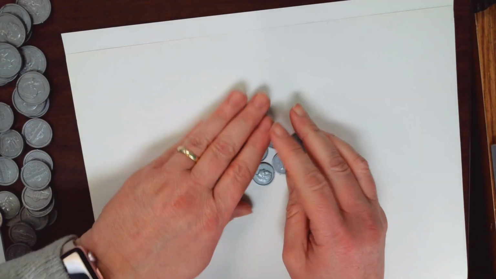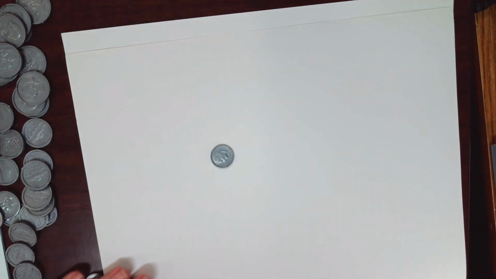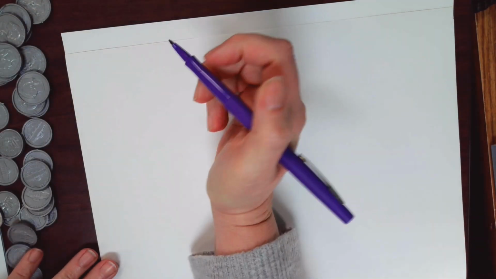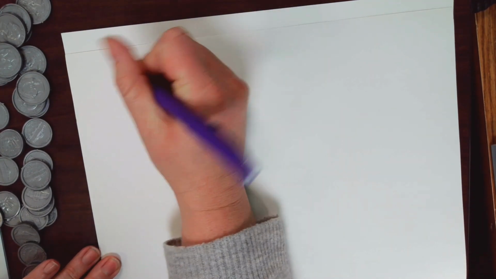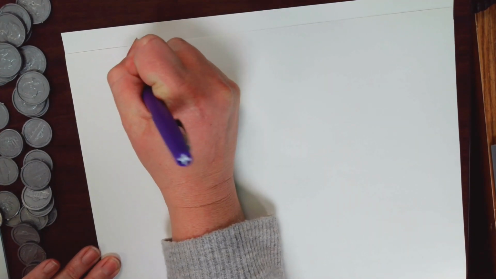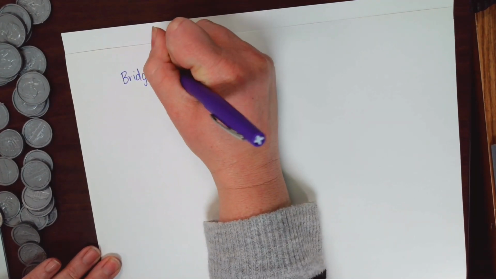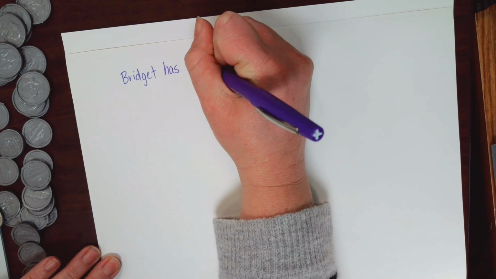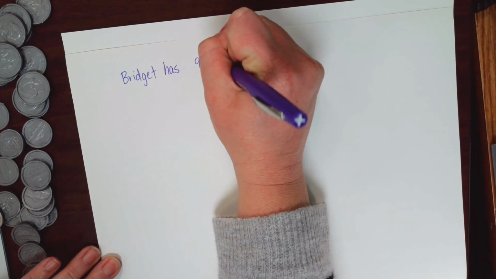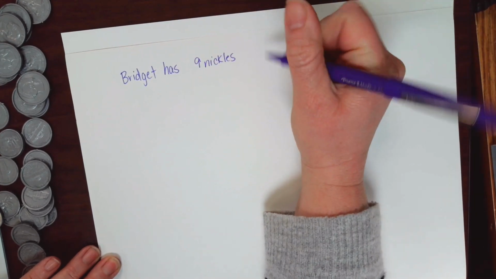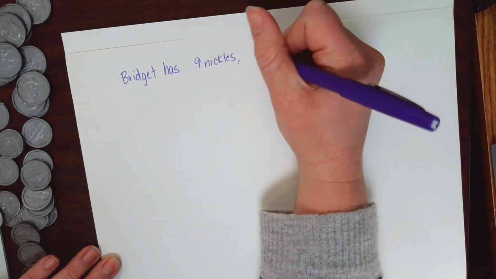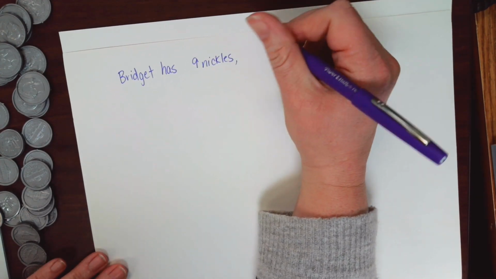So let's think about a math problem. You know I love math. Alright, so let's use my name for example. Bridget has 9 nickels, and I'm going to put a comma there because I'm getting ready to list someone else's name.